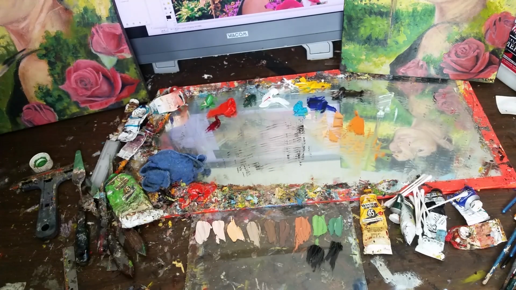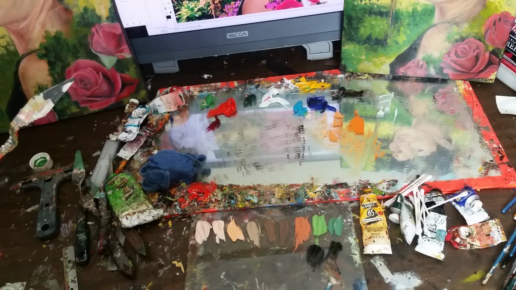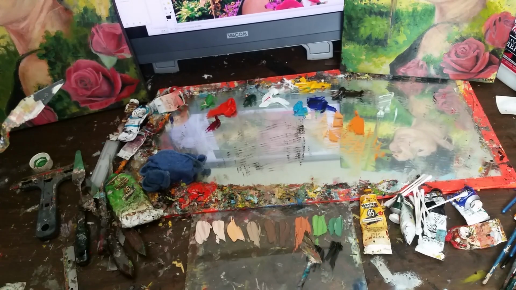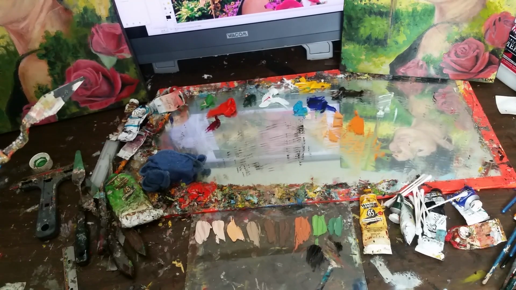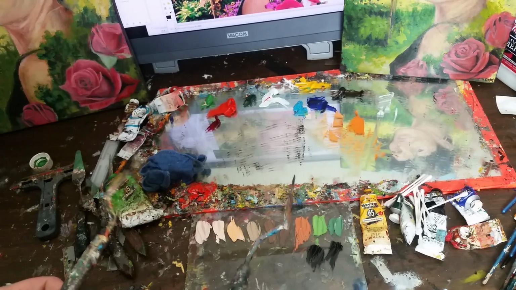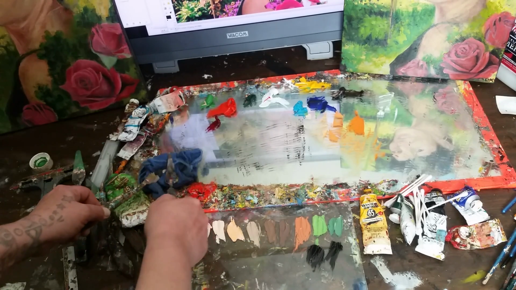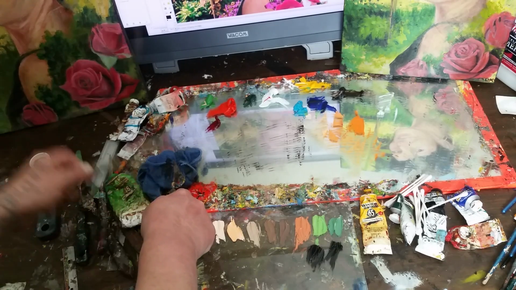Anyway, okay. Wait, so that's good. So we got black, black, green, black, green. We're missing sort of a deep viridian green. And I'm tempted to make that myself. Yeah, let's just make it ourselves. Okay. Let's make like a deep, deep green.